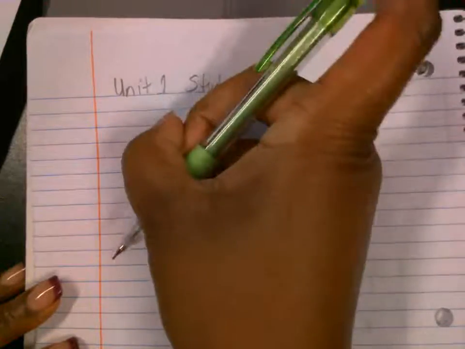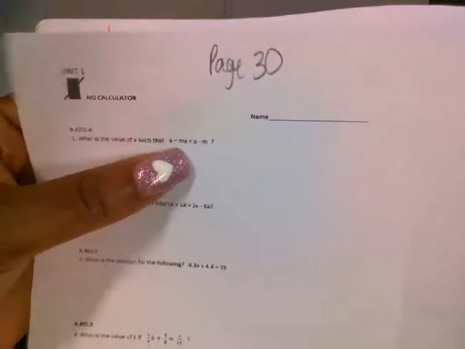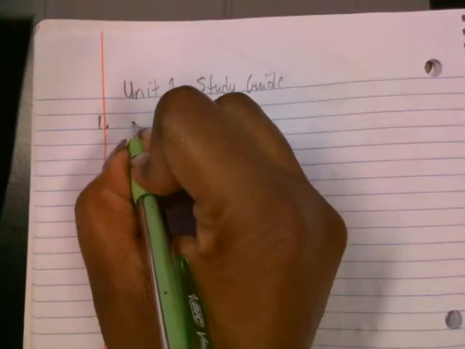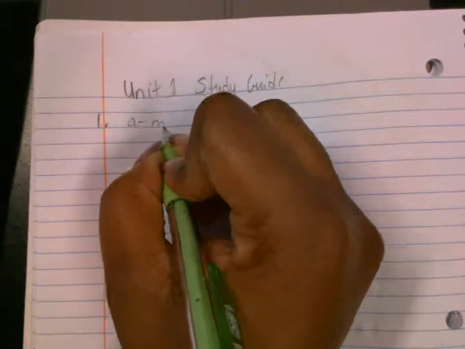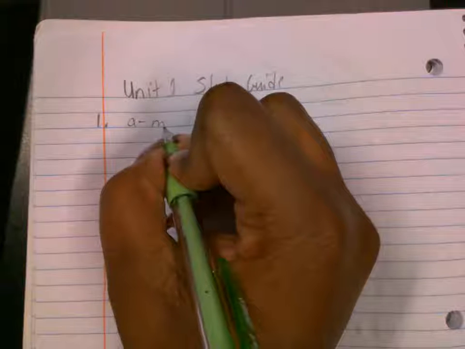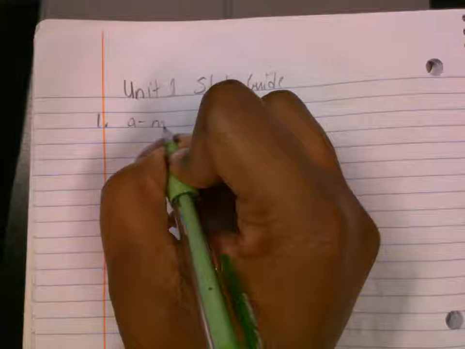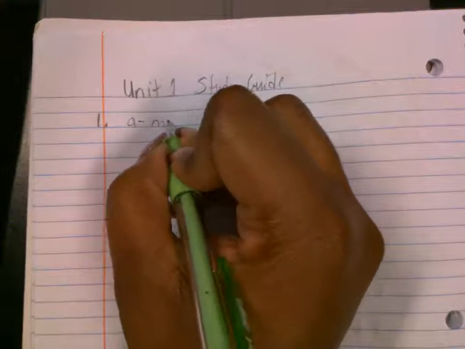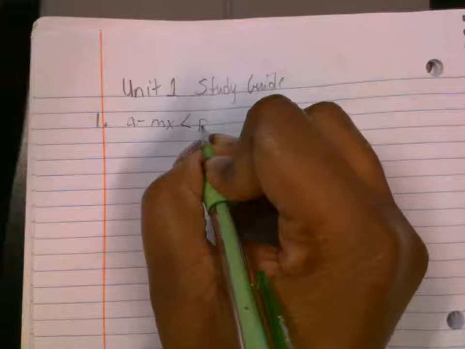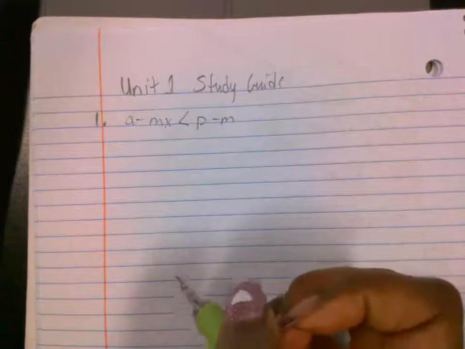All right, the very first one, number 1, it says right here, what is the value of x such that, and then it gives you the inequality. So all you're doing is solving for x. So I'm going to rewrite that. It's a minus m, and all you're doing is correcting your work at this point because you should have already completed it. And as you have questions, please just make sure that you ask. We have mx less than p minus m, and we are solving for x.